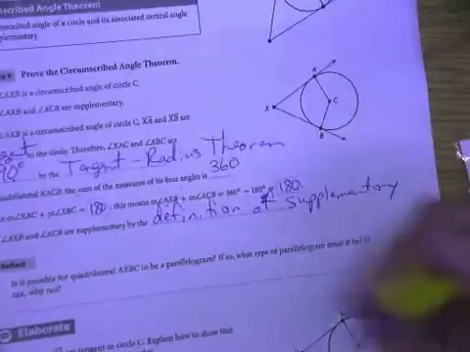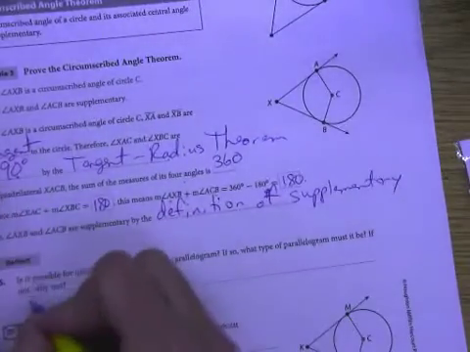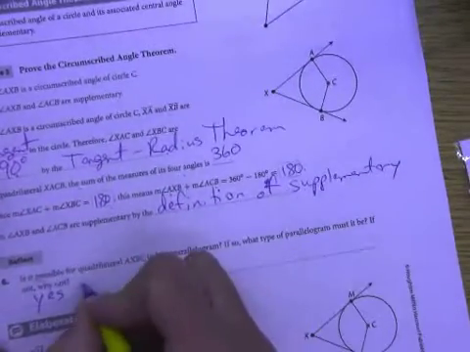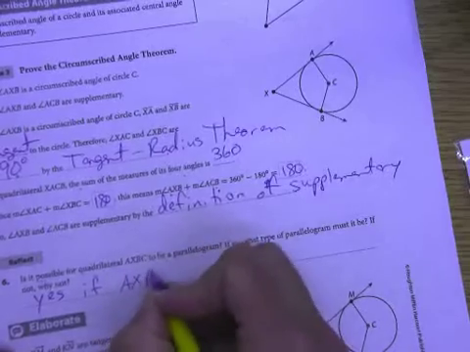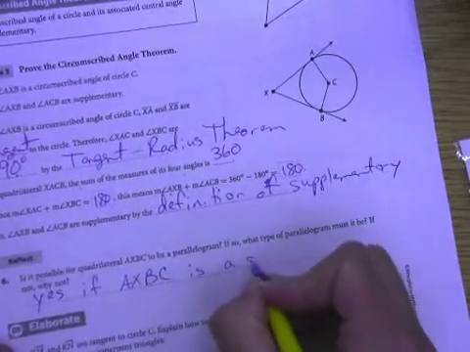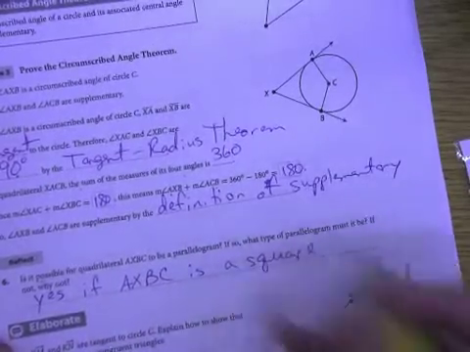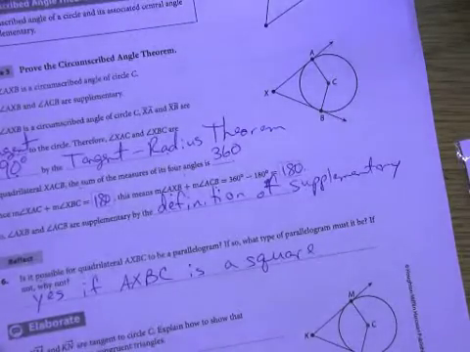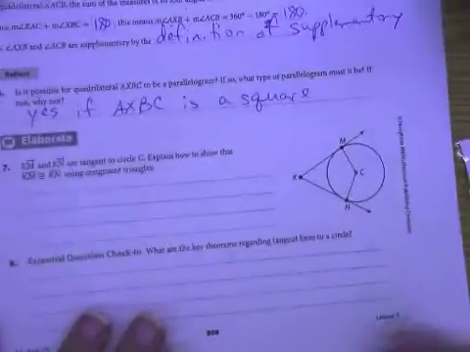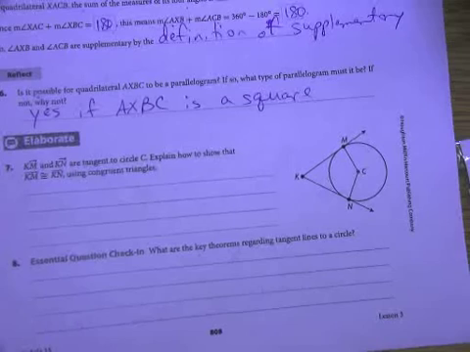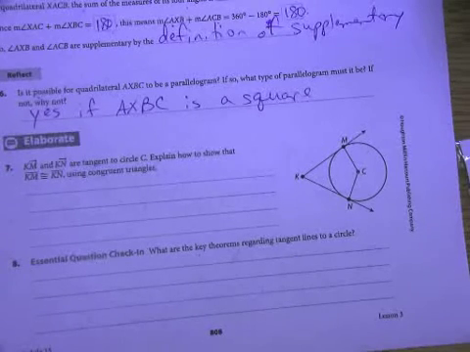So the only way that this would be true is if all of the angles were right angles. So if all of the angles are right angles, then it would be a rectangle. Oh, but notice how these consecutive sides are congruent. So not only is it a rectangle, it would have to be a square. Yes, if AXBC is a square.